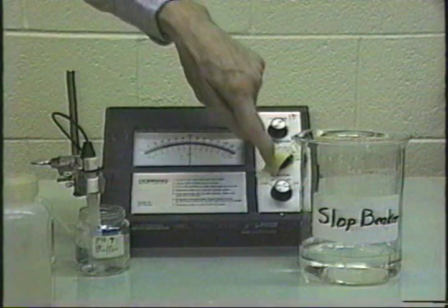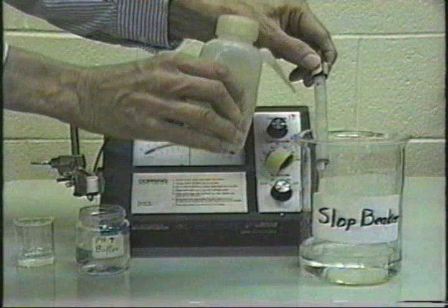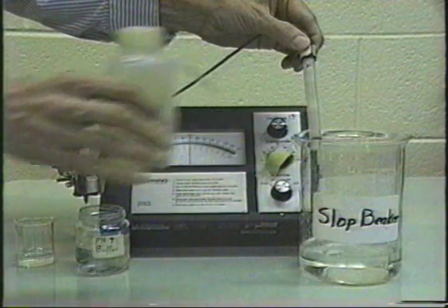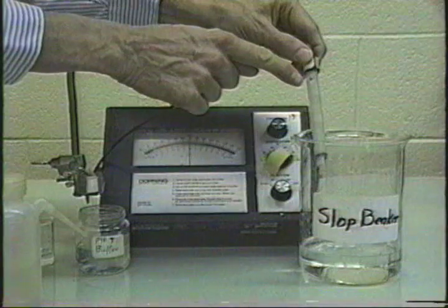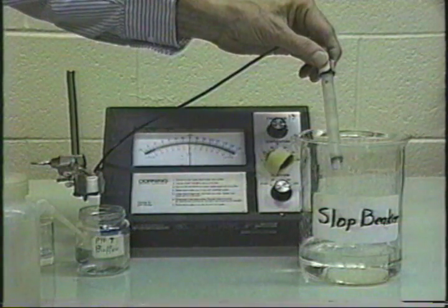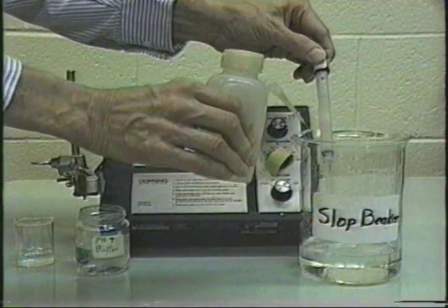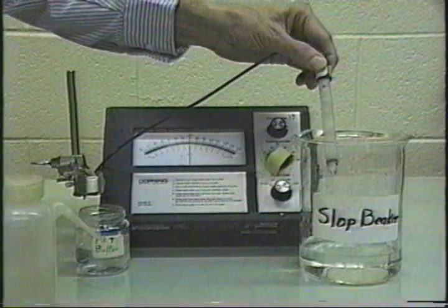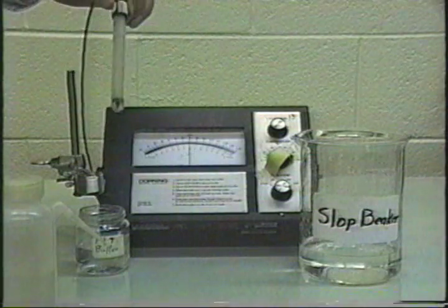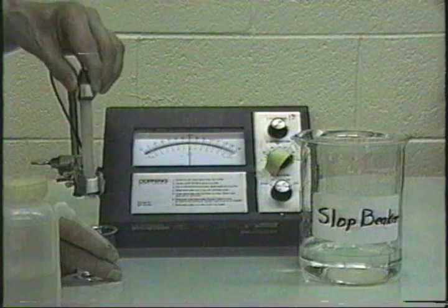To do that, we put this on standby, wash off our electrode. When you handle the electrode, be very careful that you don't tip it. As you can see, there's a hole here which allows filling of the reference electrode with saturated potassium chloride solution. So you must not tip it because the solution will run out. But anyhow, you wash off the electrode, pat them dry with a clean paper towel, and then you're ready to make your measurement of the solution that you brought here.